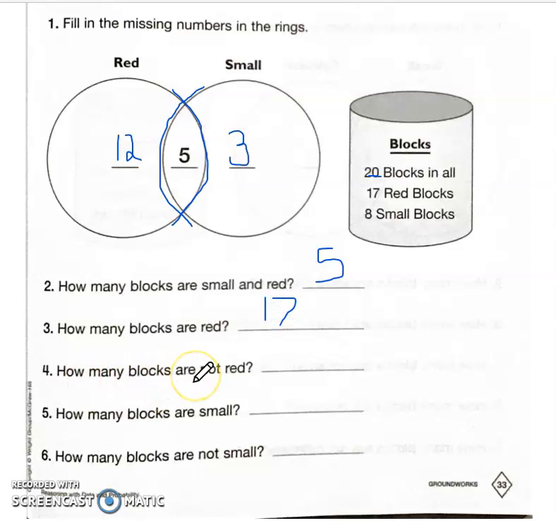How many blocks are not red? So if there's 20 total and 17 are red, how many do we have in this section that are small but not red? Well, that would only be 3. How many blocks are small? And again, it tells us that, right? But if we include both of these numbers, because both these numbers show small blocks, that would be 8.